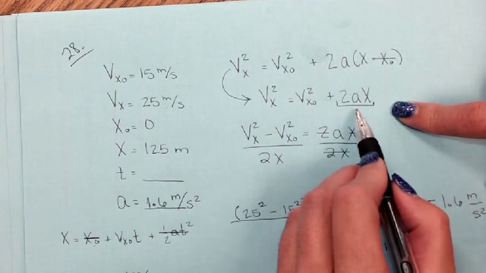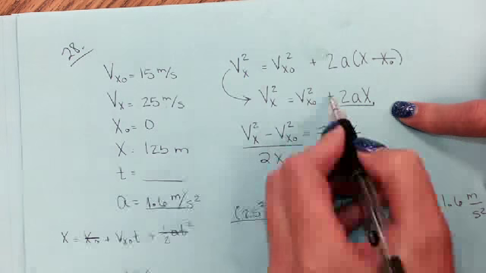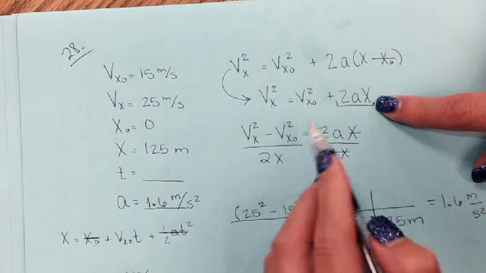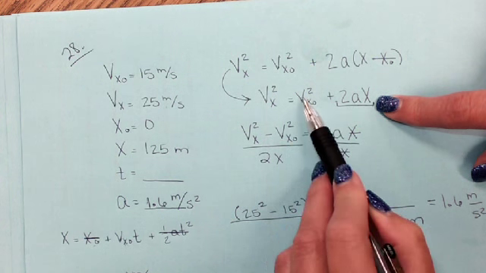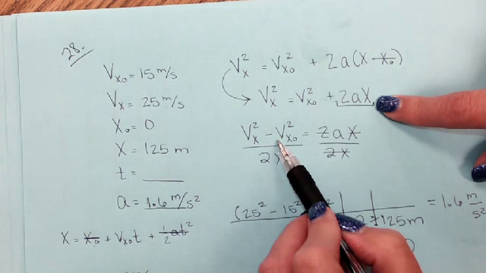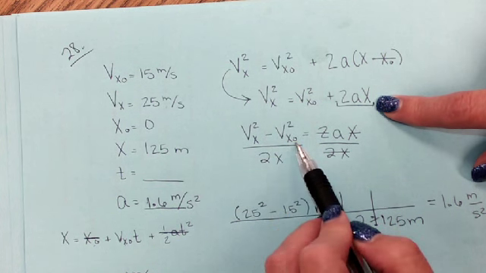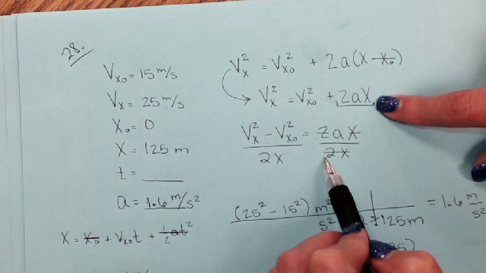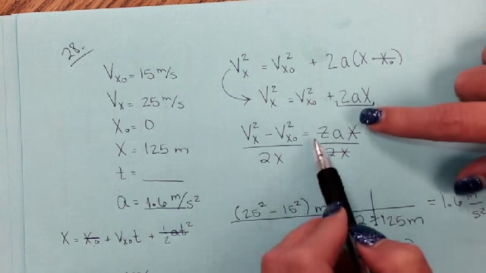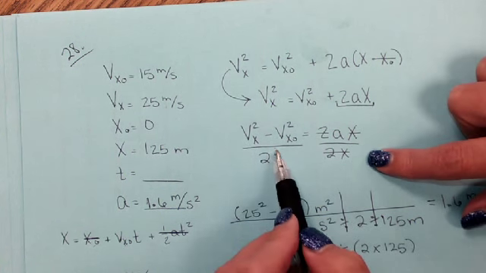Now since I'm looking for acceleration so that I can turn around and go get time, I want to get this segment by itself. So I subtract Vx naught squared from both sides, and then I get Vx squared minus Vx naught squared equals 2ax. And then I divide both sides by 2 and by x, so it cancels out the 2 and x, and over here I end up with 2 and x on the bottom.